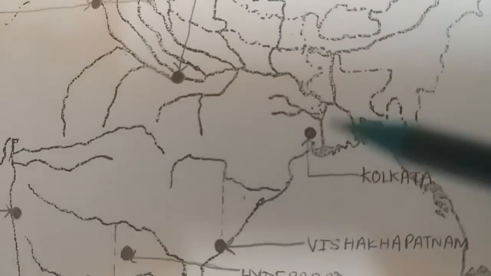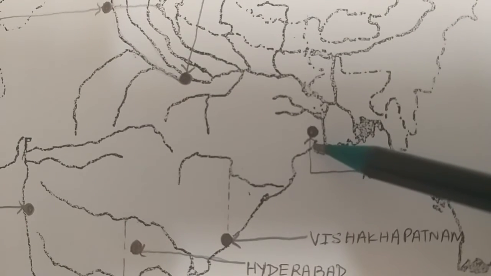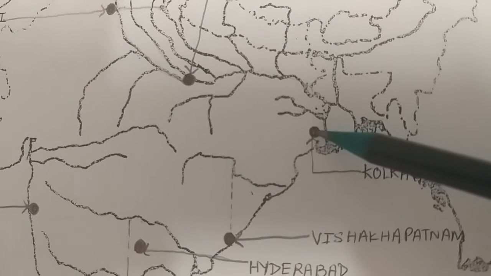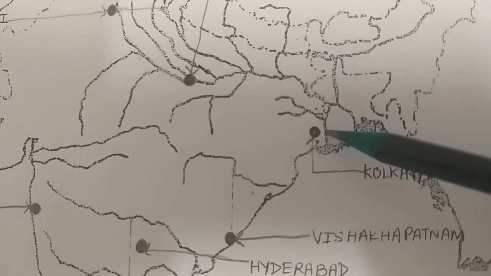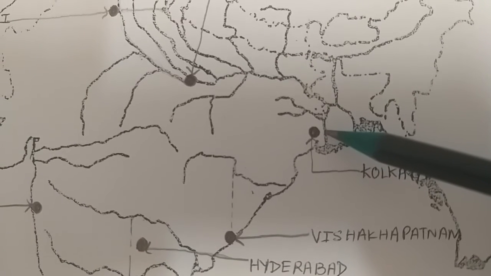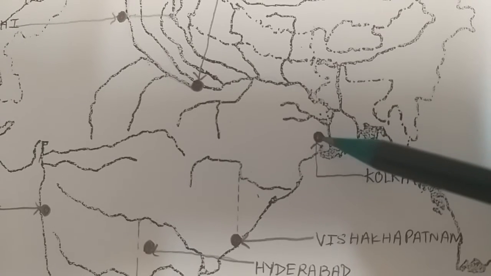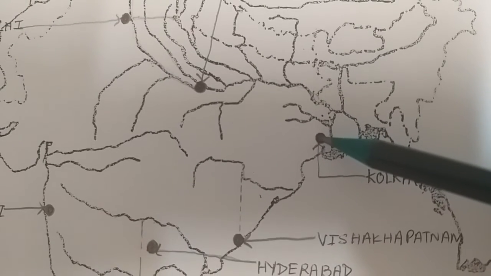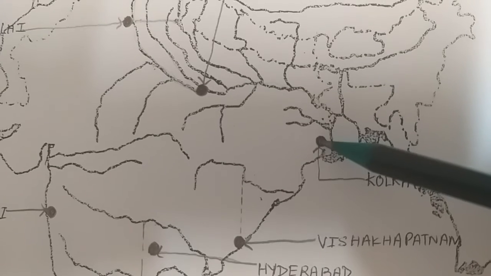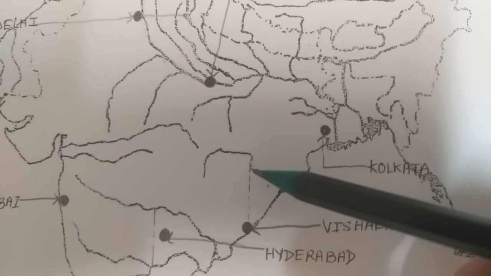Kolkata, the clue is the black point here. You have to remember this black point. Just above this black point, you have to draw a circle. Do not cross this line. This line is the Bangladesh boundary. So do not cross this line. Just beside this line, above this black color point, you have to draw a circle. This is Kolkata.